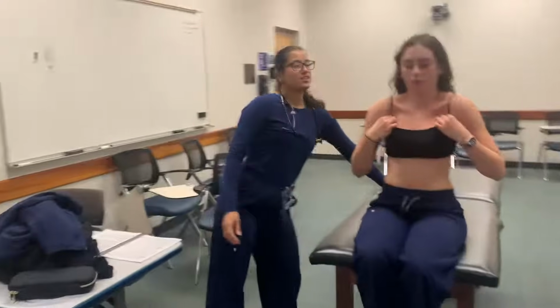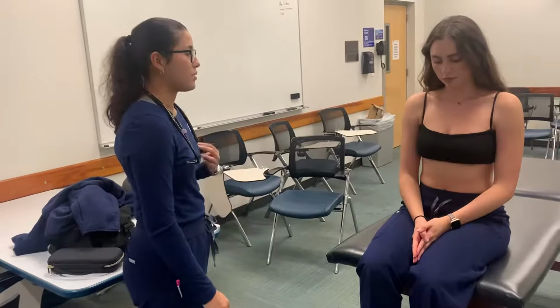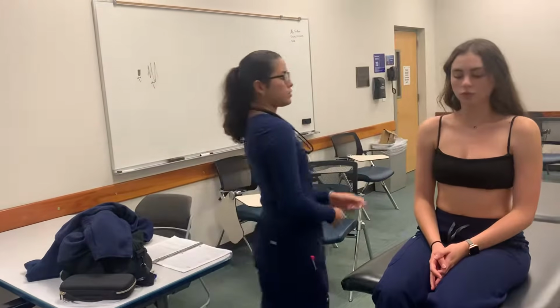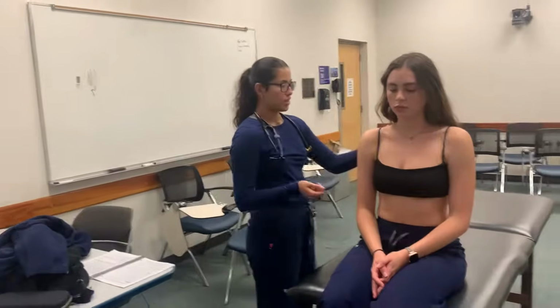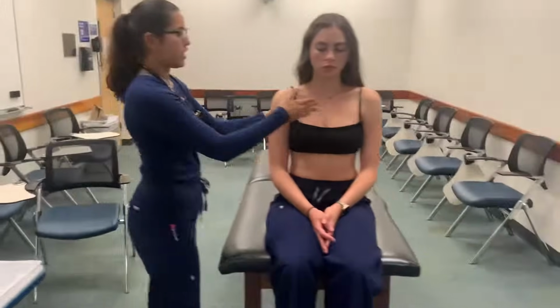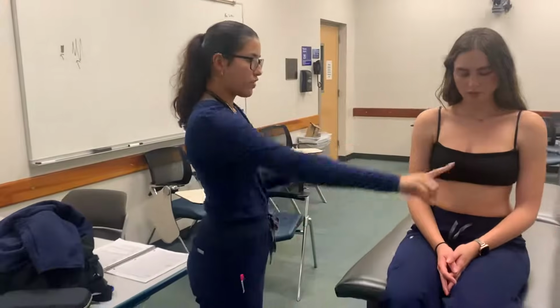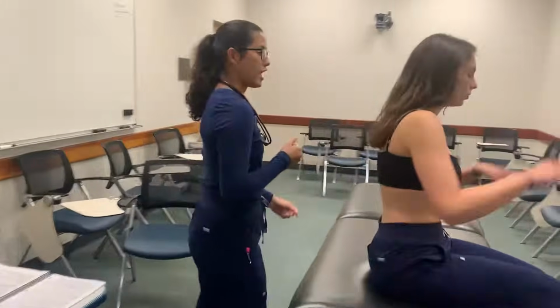Okay, I'm making sure I have adequate exposure to the chest. I'm assessing the rate, the rhythm, and depth of respirations. I'm noting any signs of respiratory distress or any use of accessory muscles during respiration. I'm going to check the chest configuration, ensuring that the anterior-posterior to transverse diameter is at a ratio of 1 to 2. Okay, so now I'm going to ask you to face that wall and move your hair back.